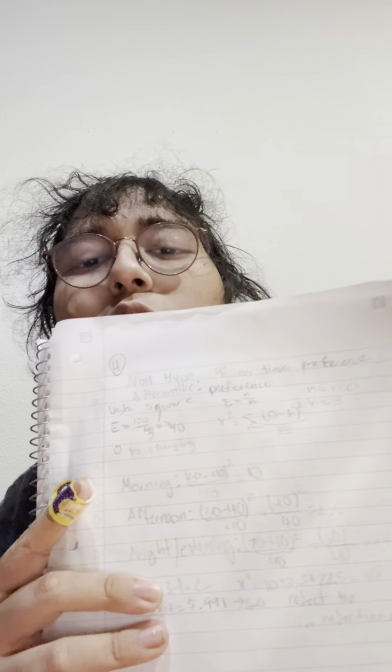Then we have to find the degrees of freedom, which is k minus 1, which is 3 minus 1, and we get 2. And from there we can find the critical value. Also, once we add up those values from the chi-square test, that gives us our test value, and we can see that it's a right tail test.